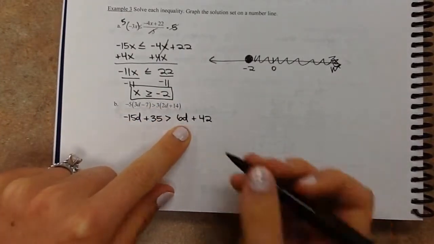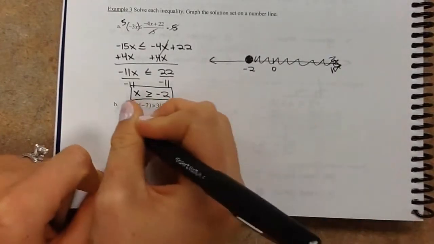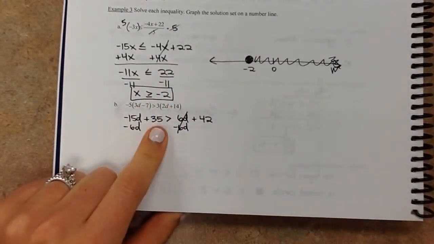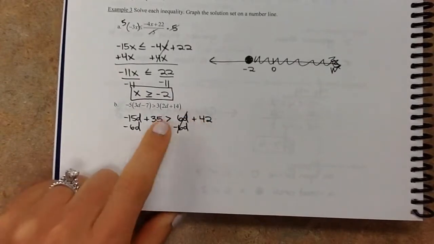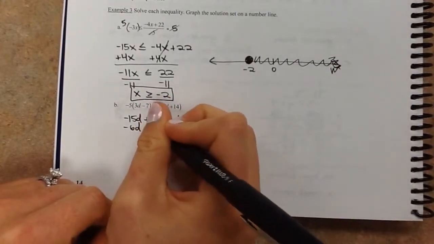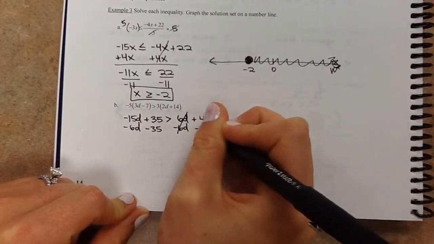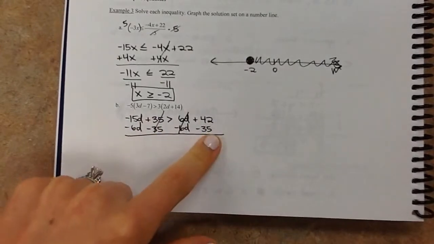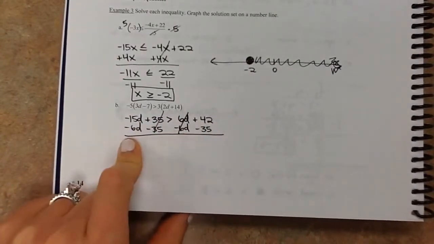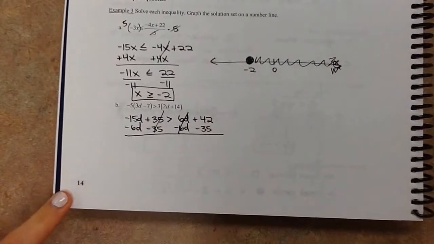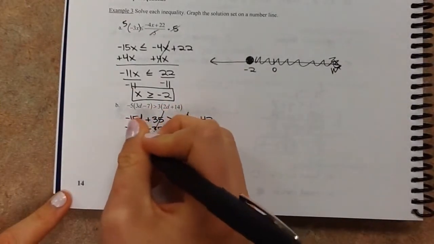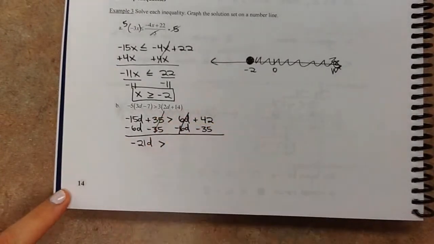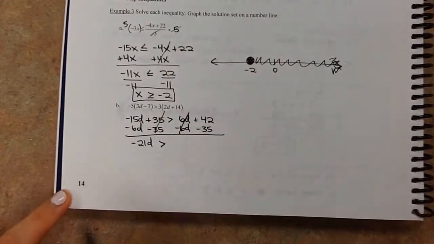So I'm going to move this 60 over by subtracting it from the right and from the left. So this cancels. Now I still have a number on the left-hand side that I want to move to the right-hand side. So I'm going to subtract this 35 from the left, and then I balance by subtracting it from the right. So now I have no more constants on the left. They're all on the right, and I have no more variables on the right because they're all on the left. So simplify this down. Negative 15d minus 60 leaves me with a negative 21d is greater than, and then I can subtract this right here, and I end up with 7.